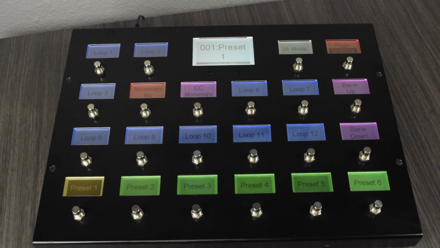Today we're going to talk about momentary buttons and momentary actions and what the differences are. If you haven't reviewed the videos on IA buttons, you definitely want to do that first. Otherwise, this isn't going to make a lot of sense.